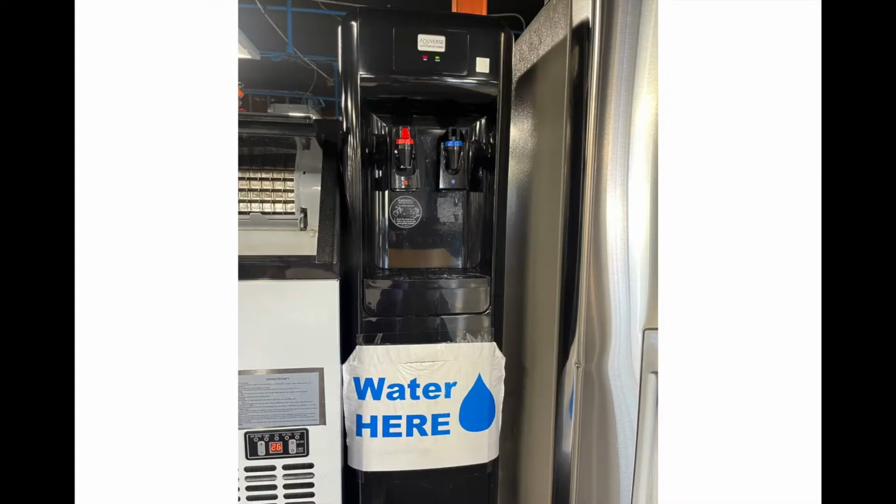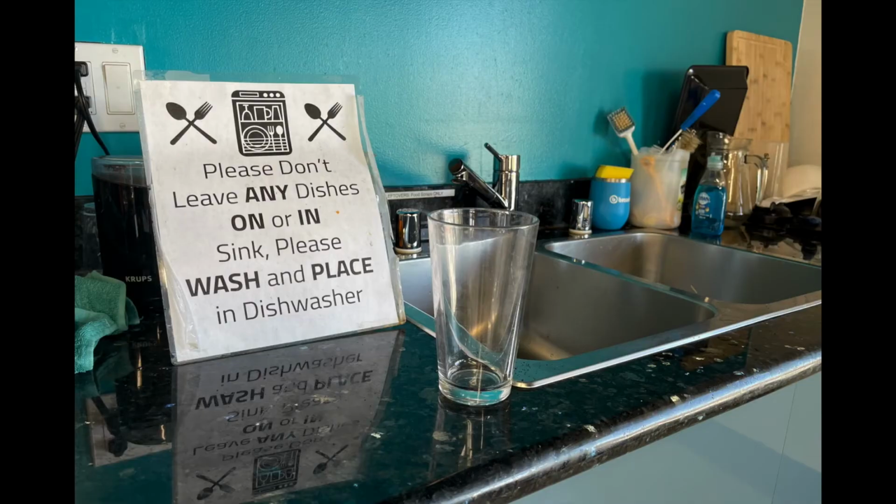There's also water, filtered water available, both hot and cold, right next to the fridges. Please go ahead and use them. Please don't leave dishes in the sink. This is a problem that grows and grows and grows. Please put all of your dishes in the dishwasher. Rinse them out, put them in the dishwasher, and leave that sink clean.